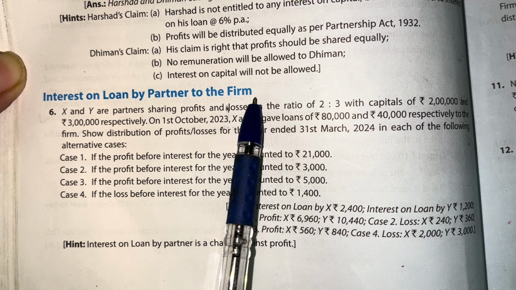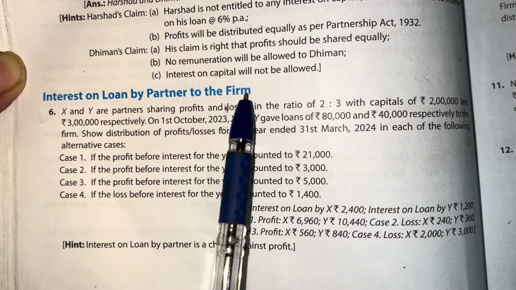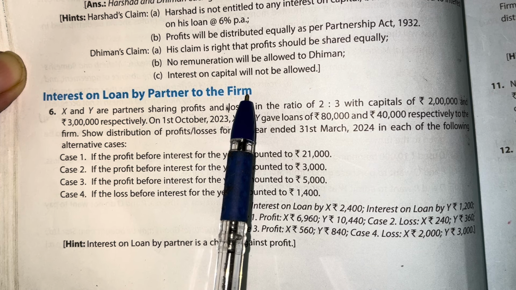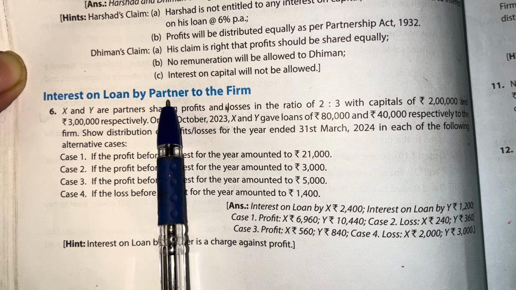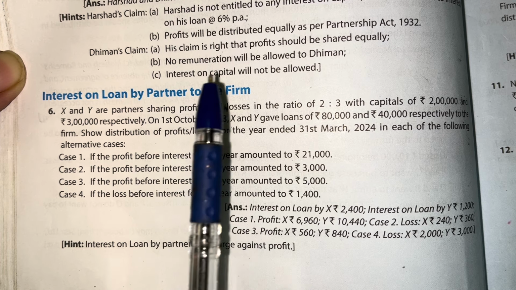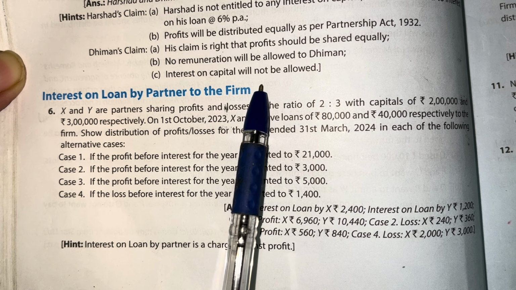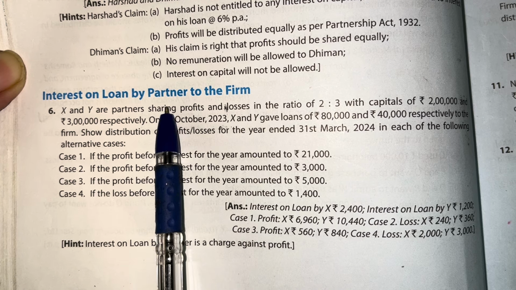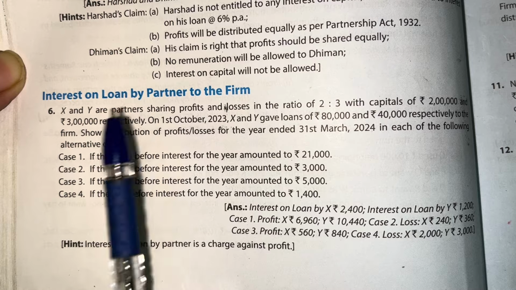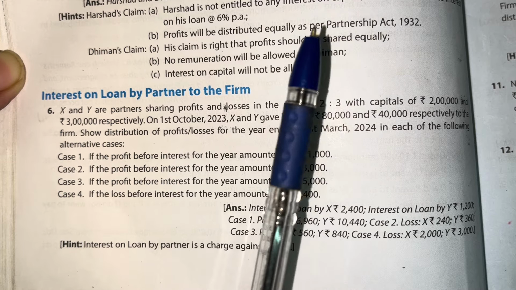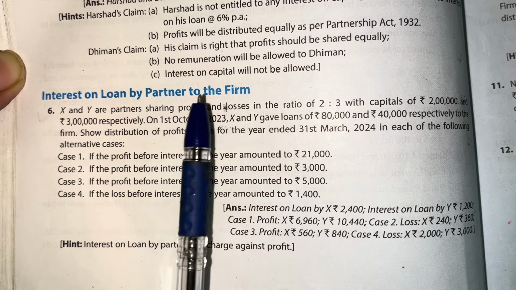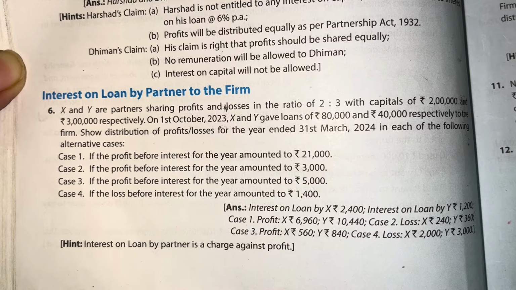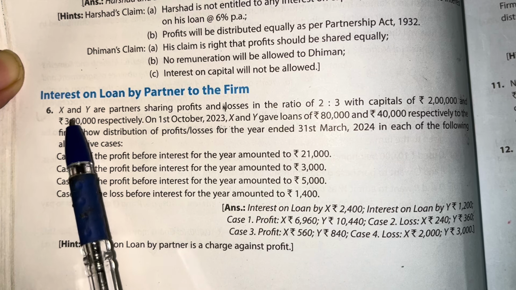So in this case, the nature of the loan from the firm's perspective is that this is a liability for the firm. The firm has borrowed the money from the partner, so the firm is liable to pay 6% rate of interest on loan to the partner per annum in case there is no partnership deed. If there is a partnership deed, then the interest on loan will be provided to the partner at the mentioned rate. Okay, now let's read the sum.